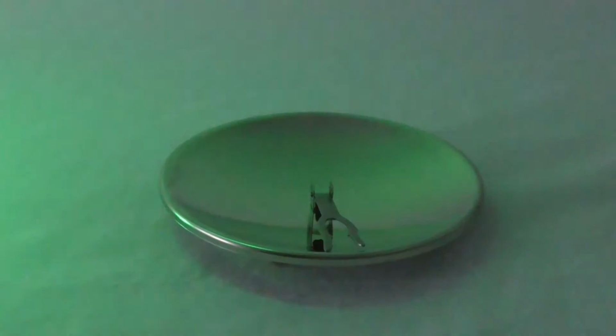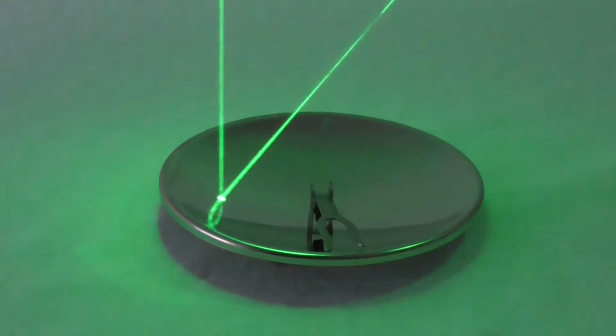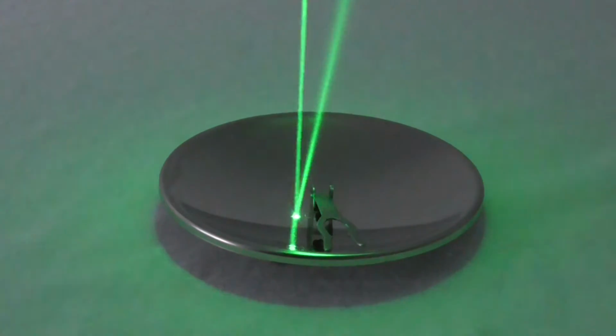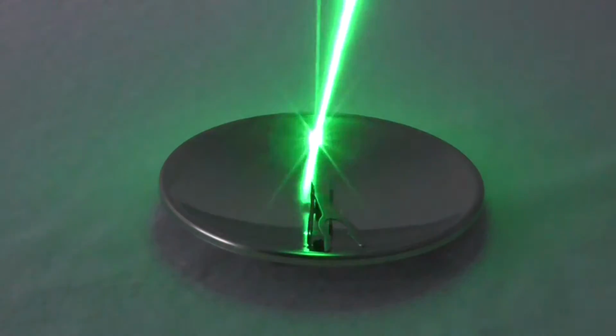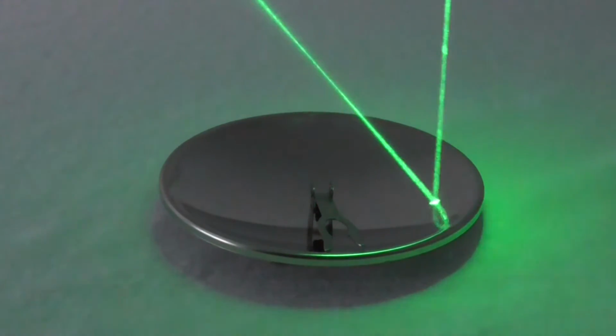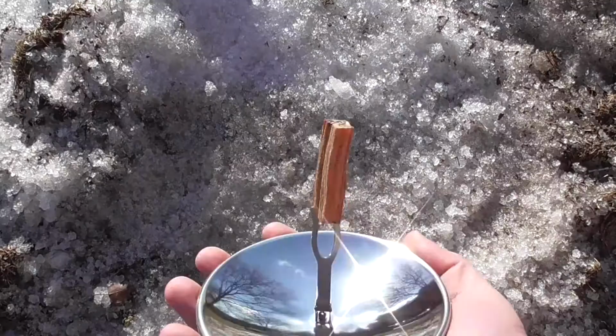This is a concave fire starter. It uses the sun's radiant energy to light a piece of kindling right here at the focal point. Light enters the fire starter as parallel rays, but always reflects straight through the focal point. This concentrates or focuses the light at the end of the fork. Let's go set something on fire.